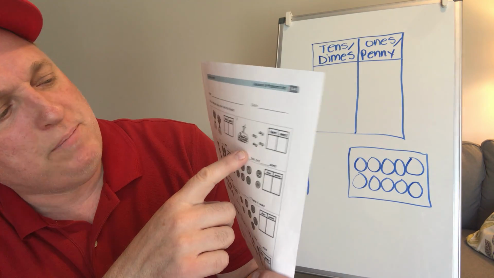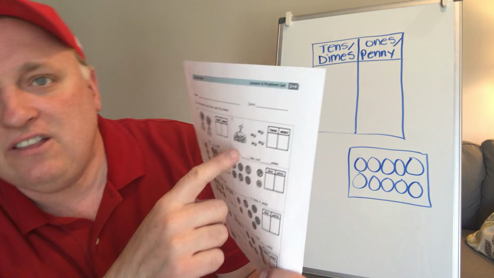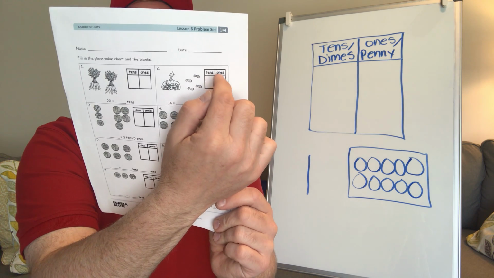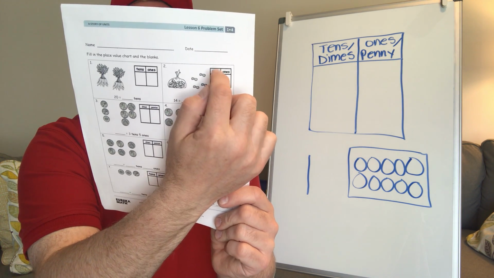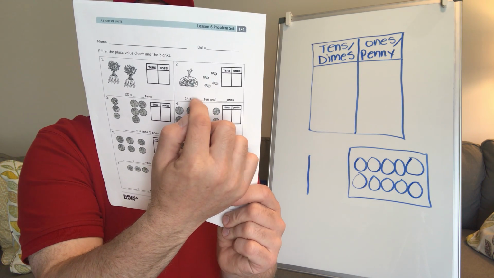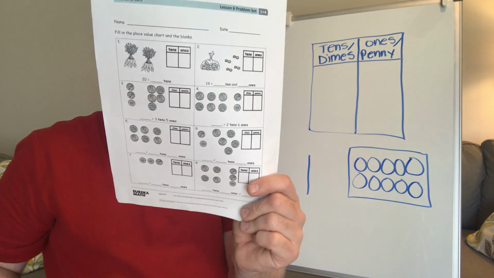For this one, we're looking at peanuts. So we have a bag of peanuts, and there's 10 in the bag. We have some loose peanuts here. So you're going to write your loose ones here, your bundles of 10 here, and then you're going to tell me 14 peanuts equals how many bundles of 10 and how many loose ones.